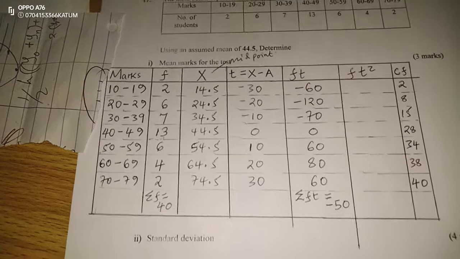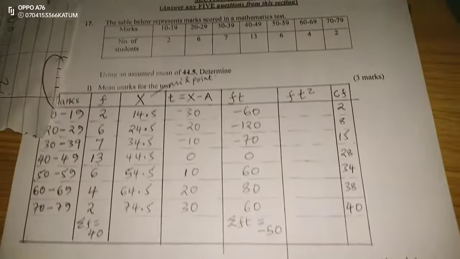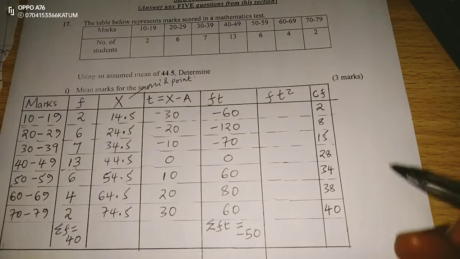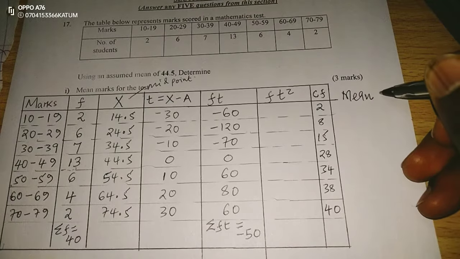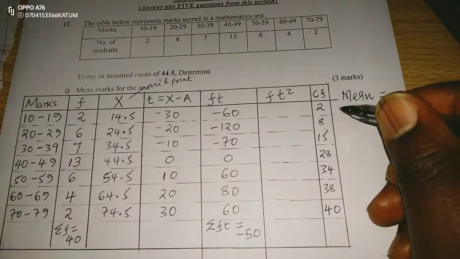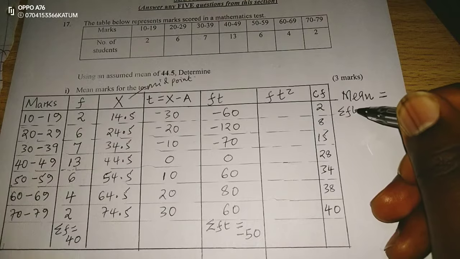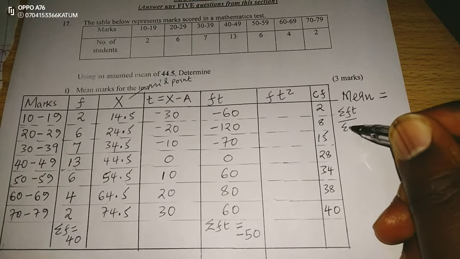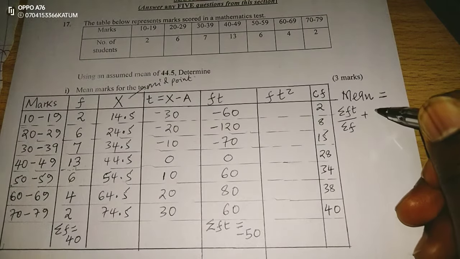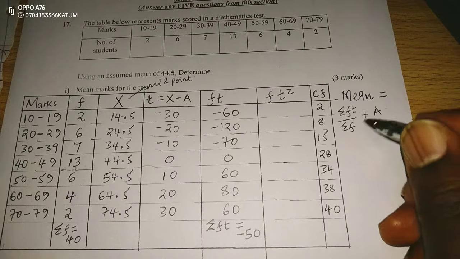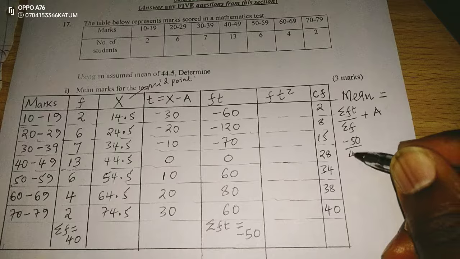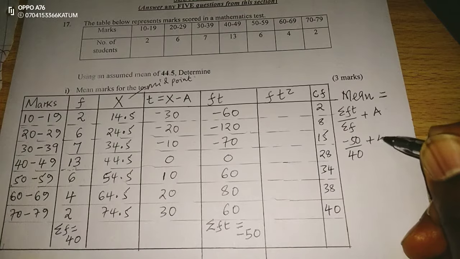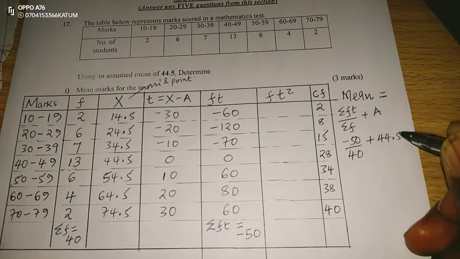For us to get the mean, I think now we are almost sorted for part 1. For us to get what we call the mean, we need the summation of ft divided by the summation of f, then we add the assumed mean. So we have negative 50 out of 40, and we add 44.5.